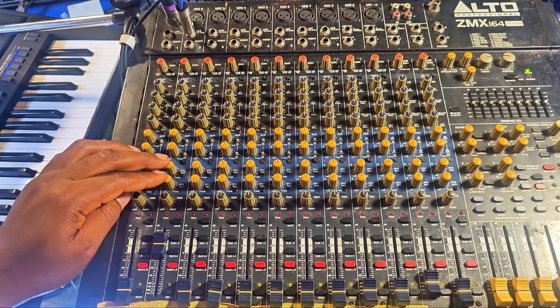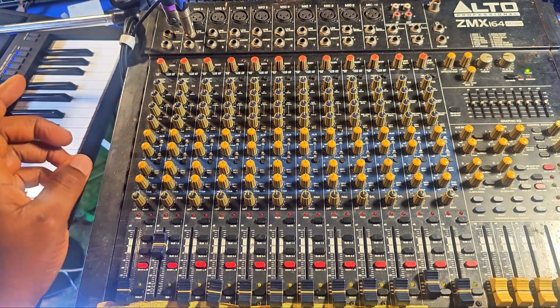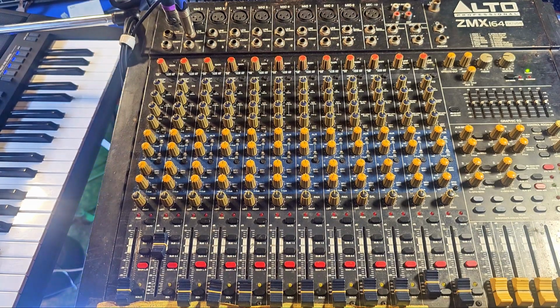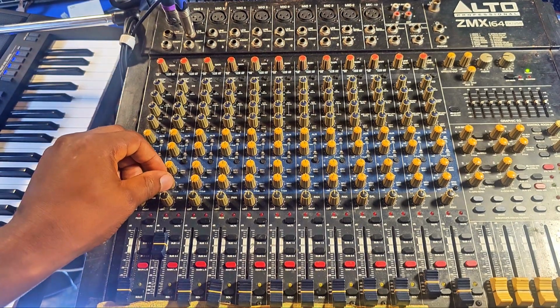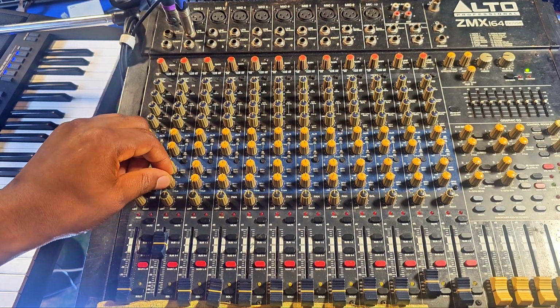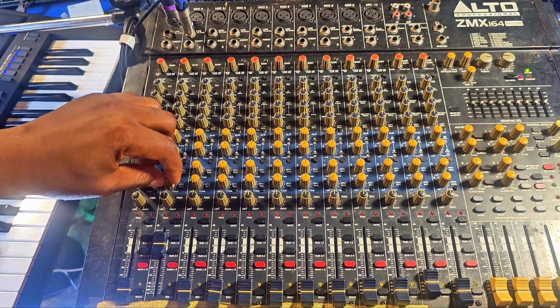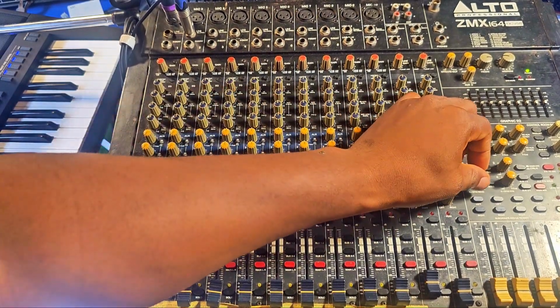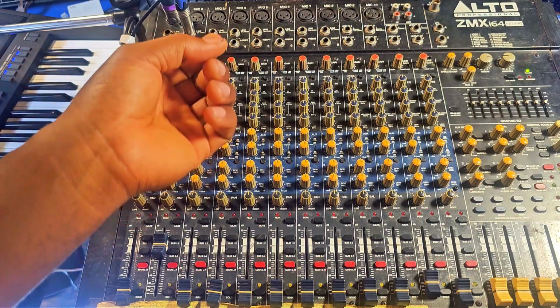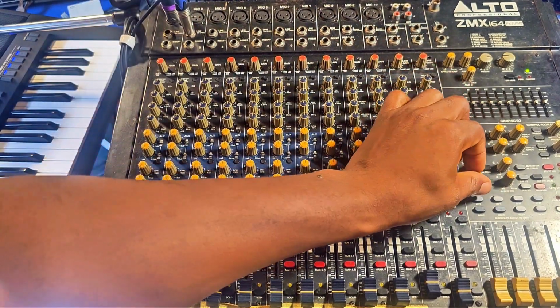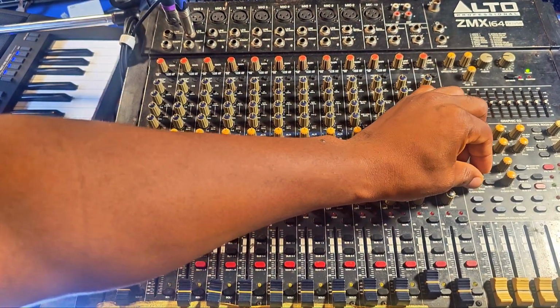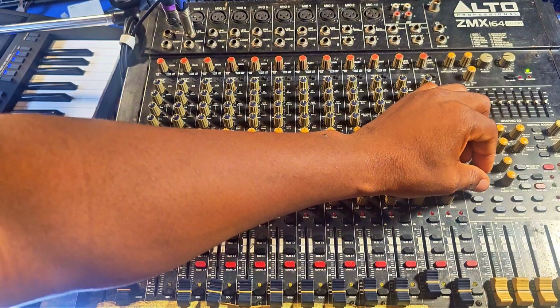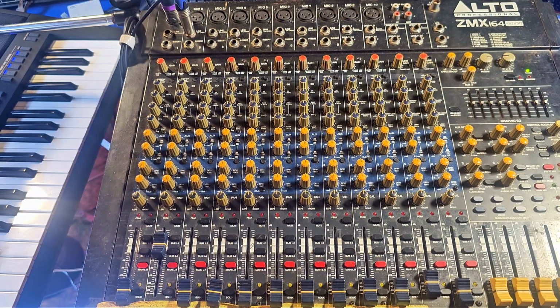Then after that, you have our effect, our send and return effect. Let me turn it on and show you how it works. Hello, 2, check, 1 2. Hello, 2, check. As you can see, we have a little bit of effect on it. Let me increase the send. Hello, 2, check.